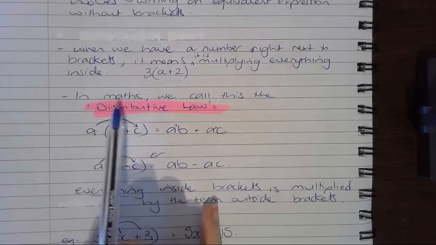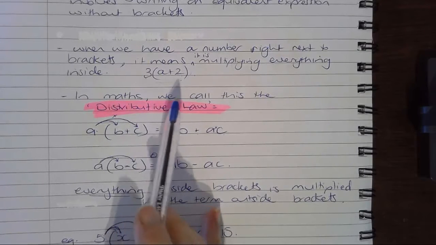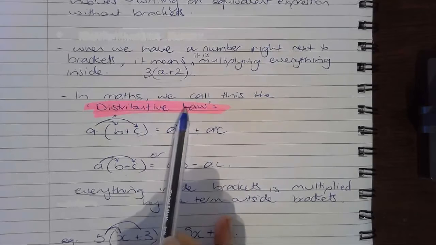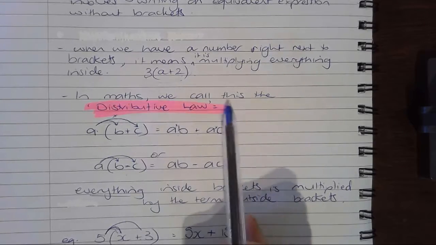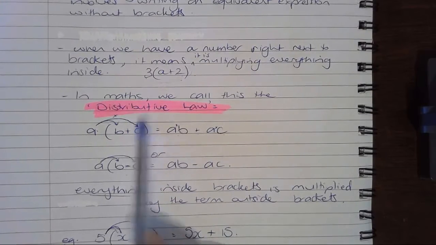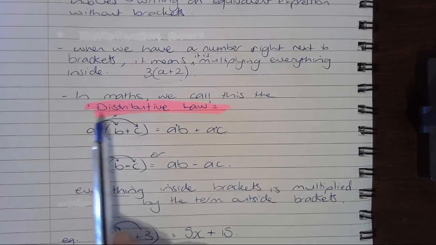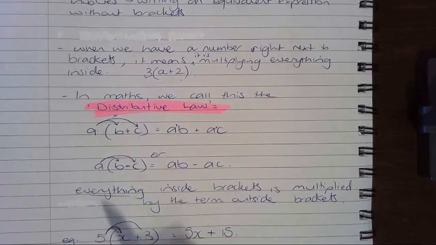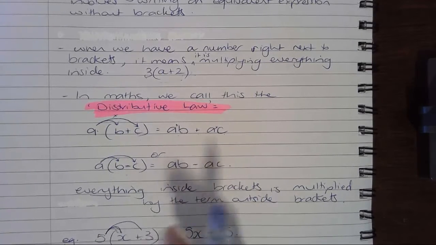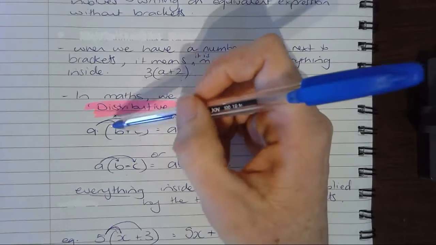So I've talked to you in maths. They love giving special big fancy words to different operations. So in maths we call this process, expanding the brackets, distributive law. And when you think about the word to distribute, that means to sort of share out or spread out, okay? So we have two examples here of distributive law.